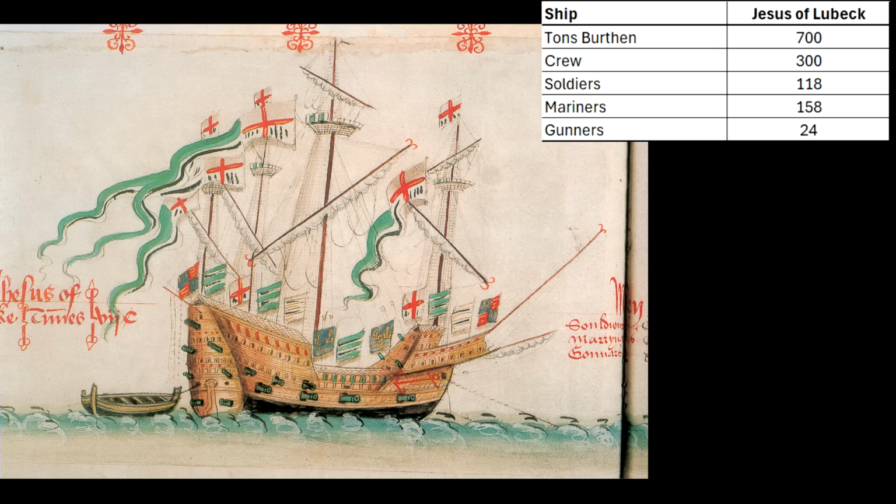But there is also the possibility that the first few ships that we've looked at were all built dedicated as warships, whereas, as you'll probably see from the next few, the Jesus of Lubeck and its subsequent ships seem to be, at least in large part, if not in whole, ships that Henry VIII had bought into service from other places.